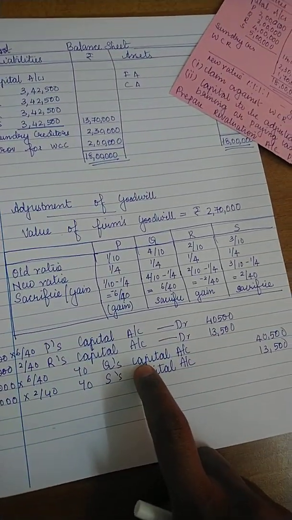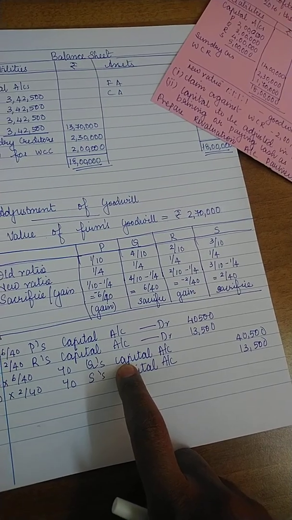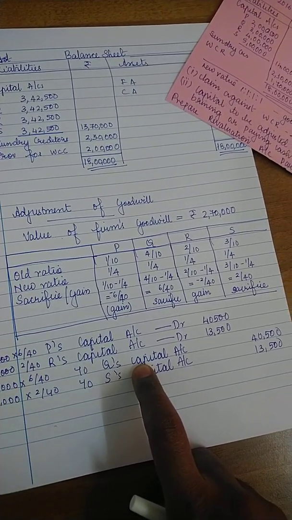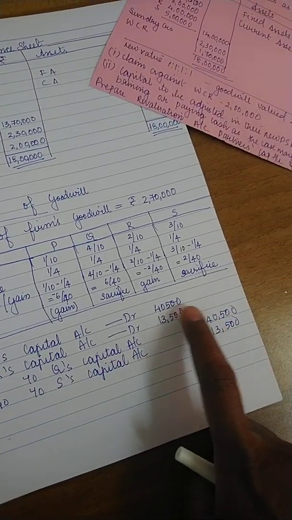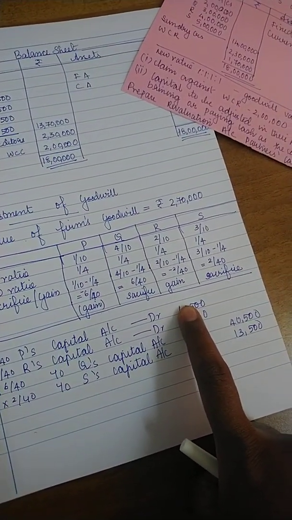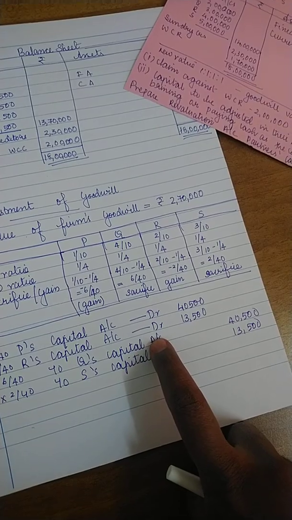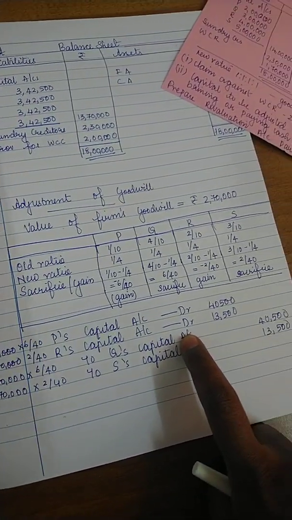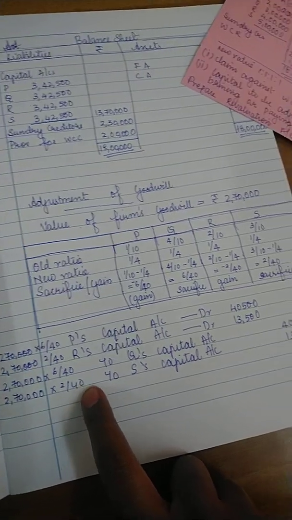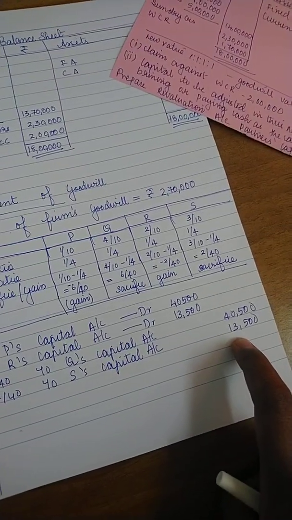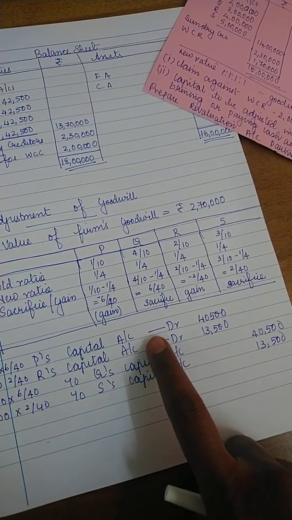And Q is sacrificing 6 by 40, so 2,70,000 into 6 by 40 is 40,500, which should be adjusted between P and R. And S is sacrificing 2 by 40, so 2,70,000 into 2 by 40, that is 13,500, to be adjusted between R and S.